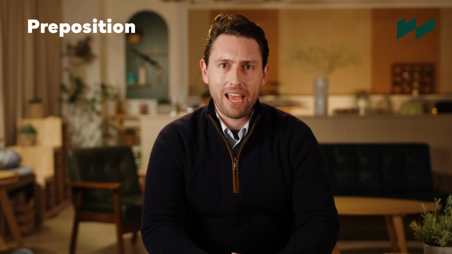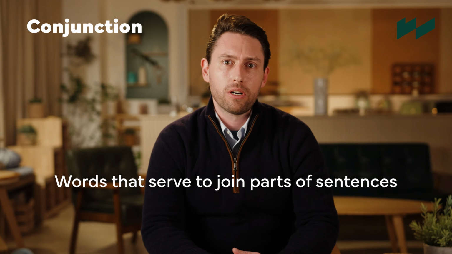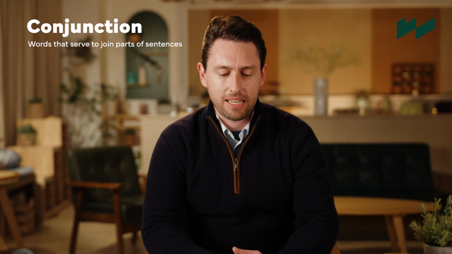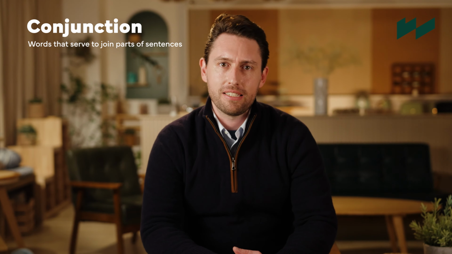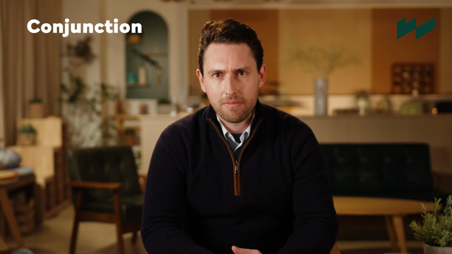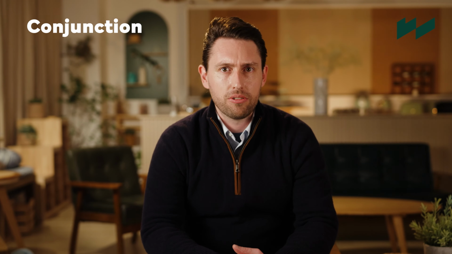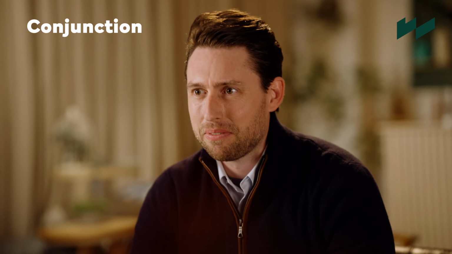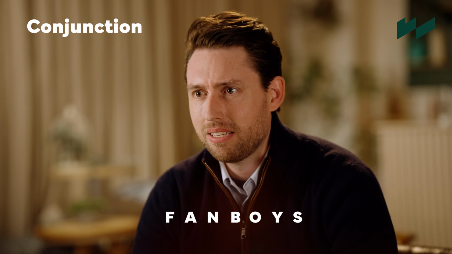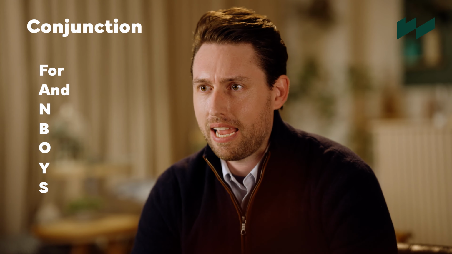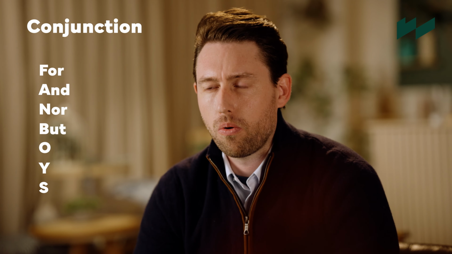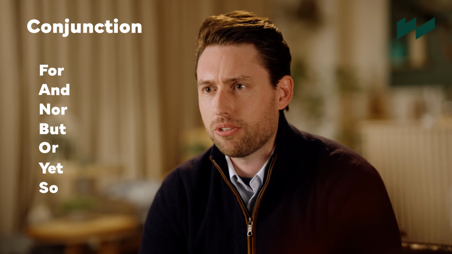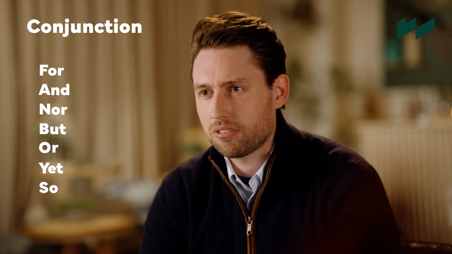After prepositions, we have conjunctions. Conjunctions are words that serve to join together different parts of sentences. The most basic and the most commonly used conjunction is and. There are others too. Actually, there are 7 most commonly used conjunctions in English, and people usually remember them with an acronym. It's kind of a funny one. It's fanboys. It stands for, and, nor, but, or, yet, and so. These 7 words are the 7 fundamental conjunctions in the English language.